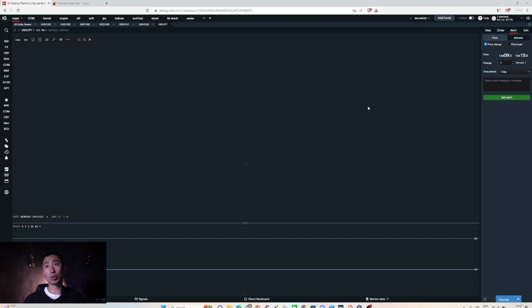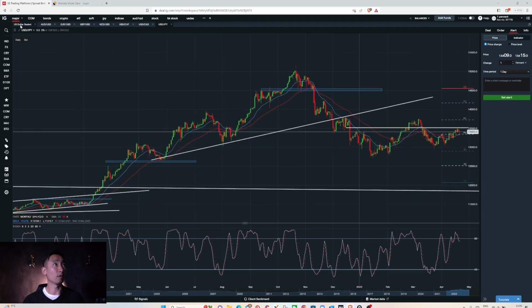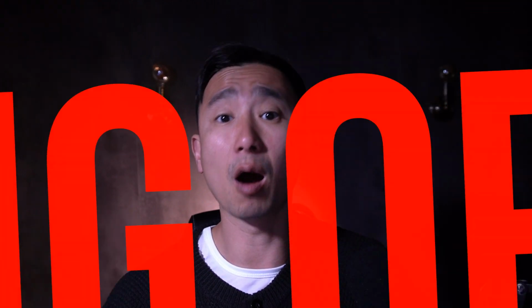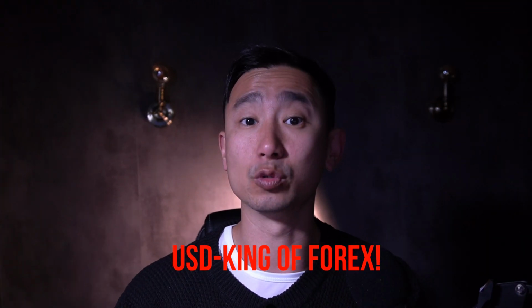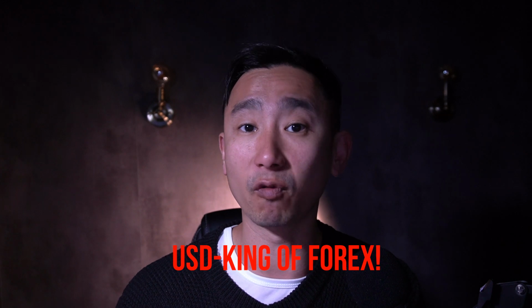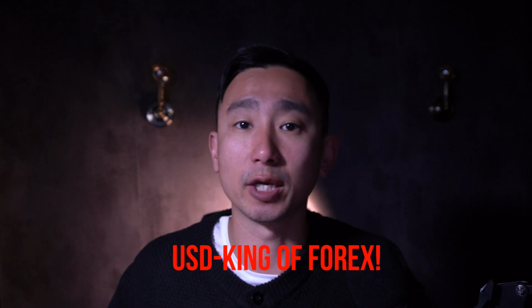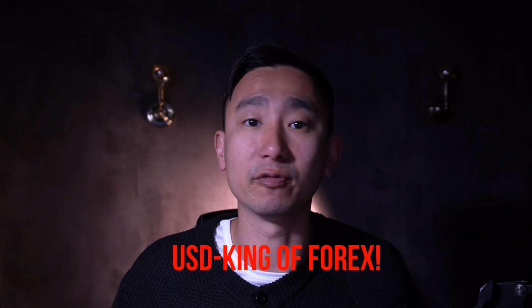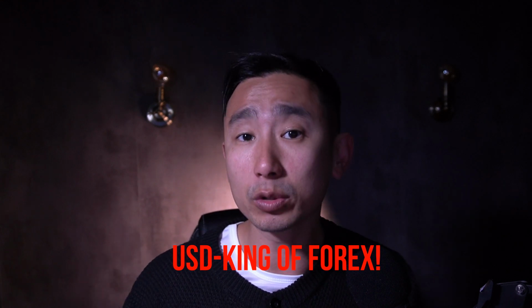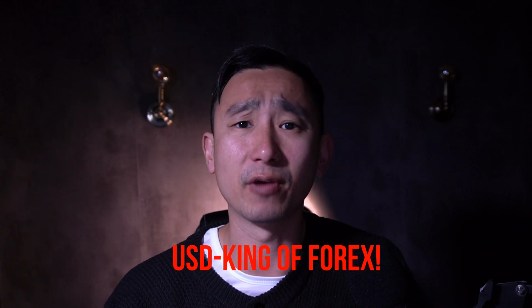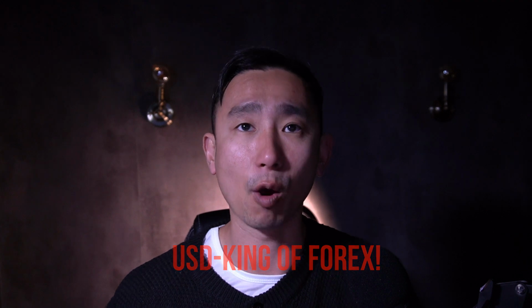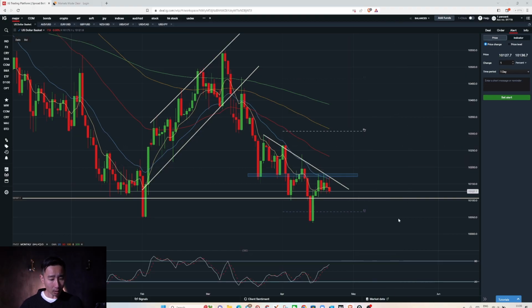Moving on to the currency side of things, dollar index. Okay, so always start off with the dollar index. Why? Because the US dollar is the king of Forex. Everything needs to go through exchange from US dollar before anything can happen. So if you don't know what the US dollar is doing, it's going to be very difficult to trade the Forex market.